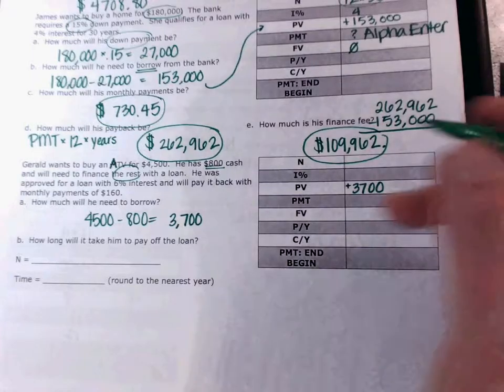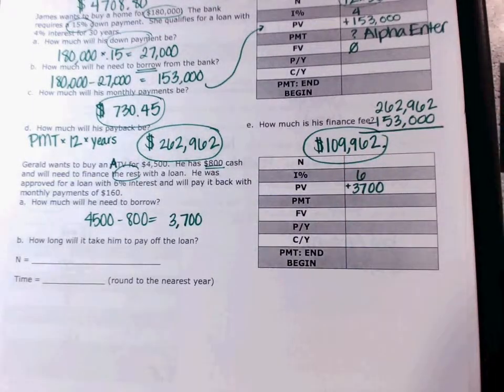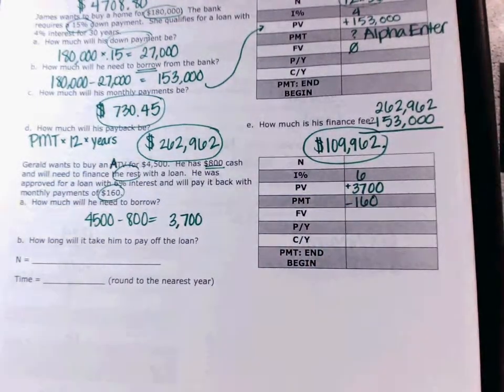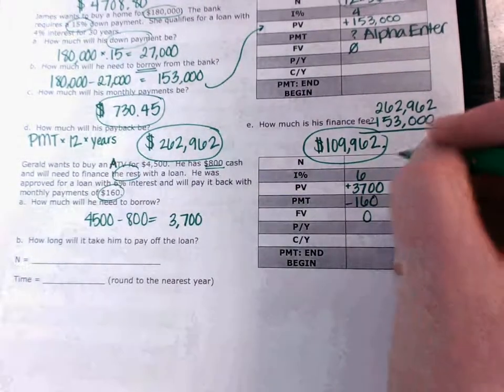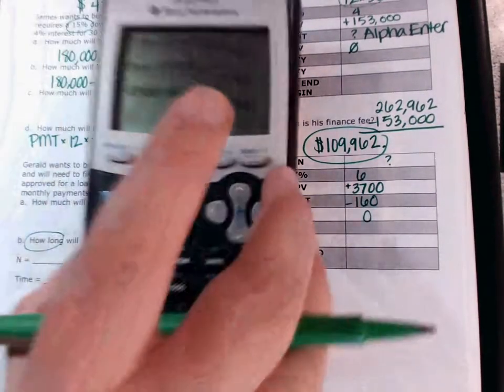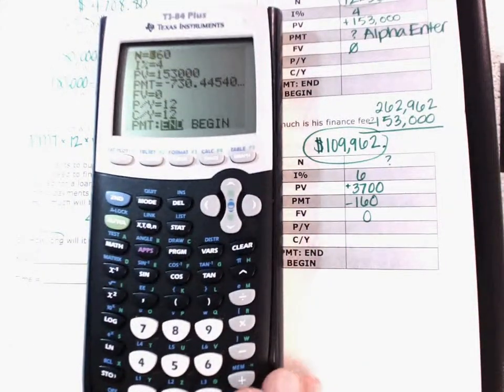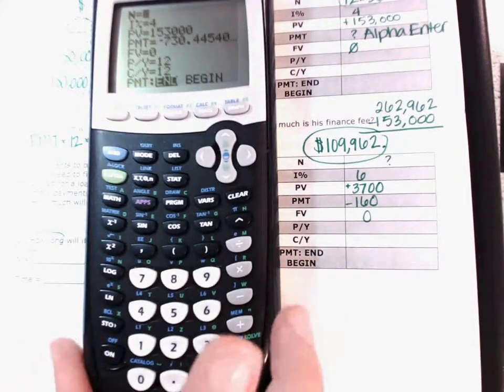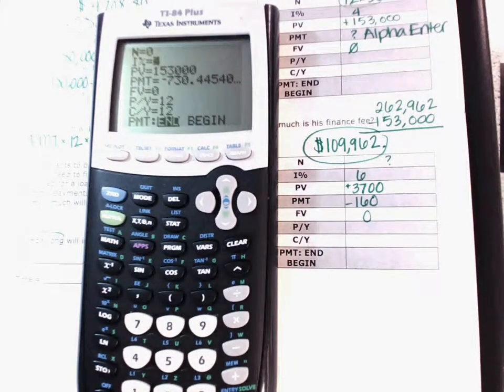Then it says he was approved for a loan with 6% interest, and he'll pay it back with monthly payments of $160. Now notice that my $160 has to come out to be negative or else it's not a payment. So payments are always negative because you're giving them the money. Question mark is going to go up here because it says how long. So App Center, enter. Type it in. We don't know this, and notice that if you clear out what's in there and try to get off of it, your calculator is not going to let you move. So remember, you need to type in anything for now and then we'll go back to it.